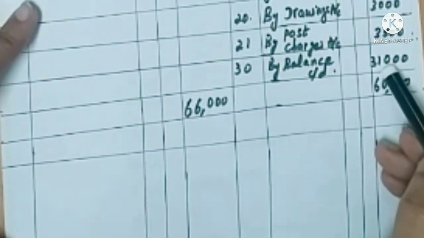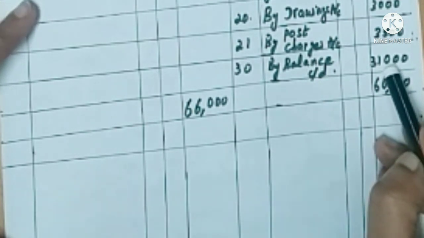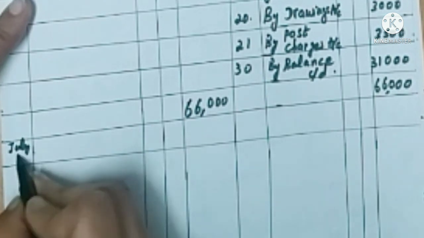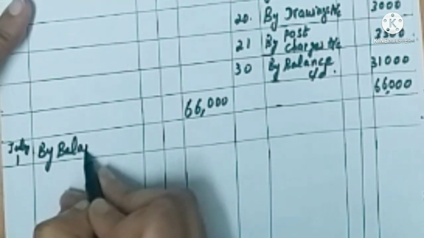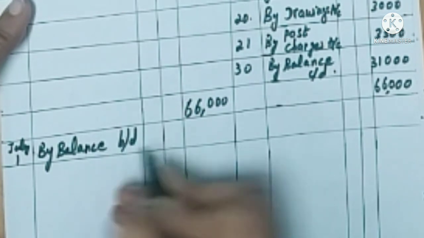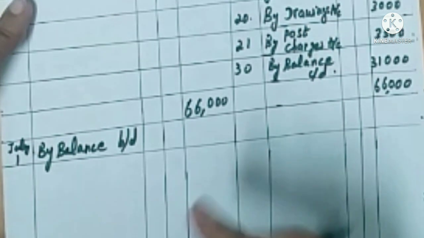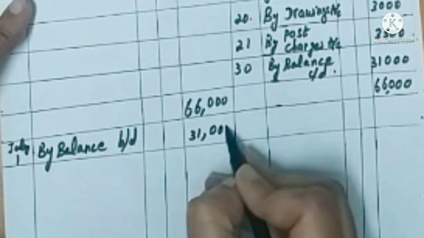This balancing figure will be carried forward to the next month, that is July 1st, by balance brought down. What is the balancing figure here? 31,000. This will be brought forward. 31,000 rupees.